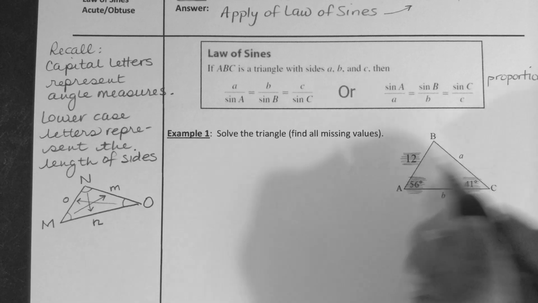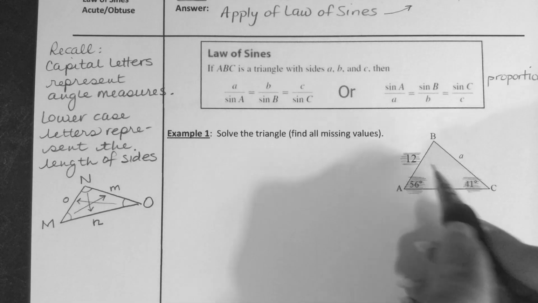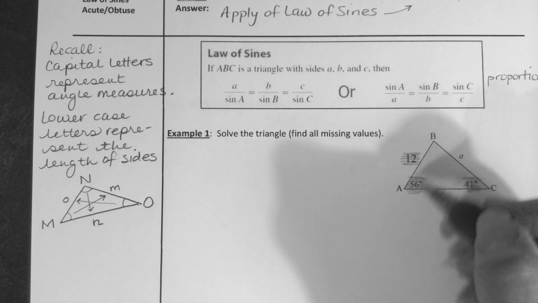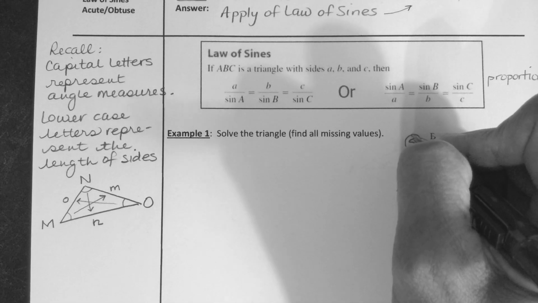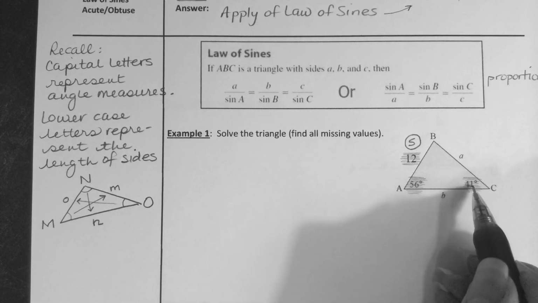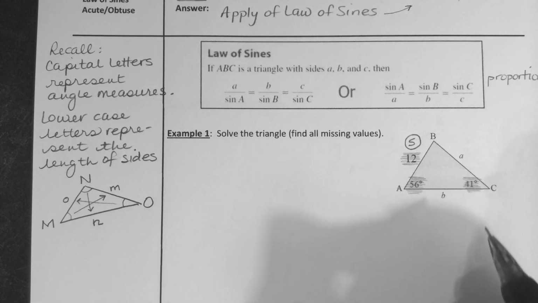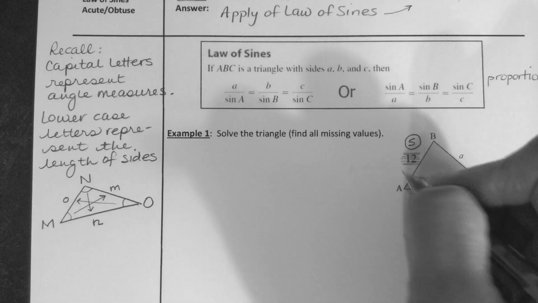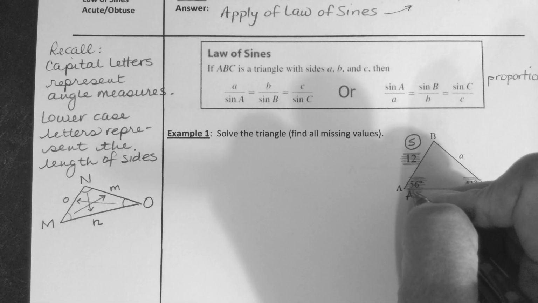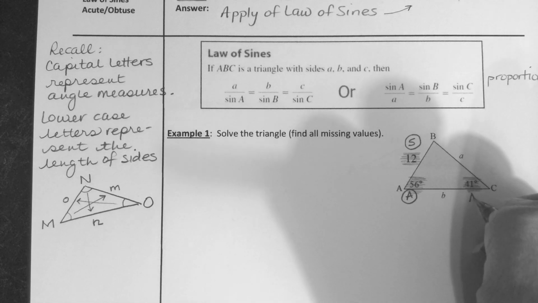Well, this length, this 12, is measuring the length of this side, so I'm going to label it as an S for side length. These two numbers have units of degrees. They are giving us the measurement of angle A and angle C. So I am going to put an A for angle measurement being given.